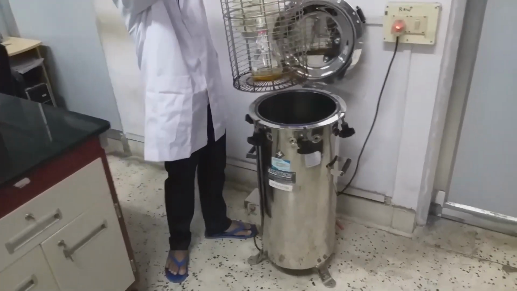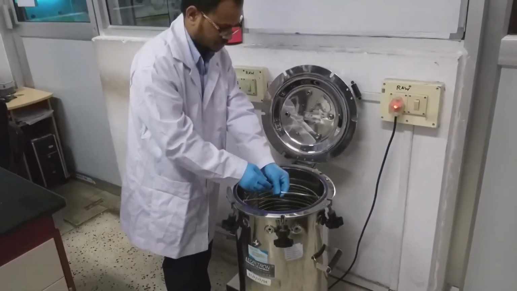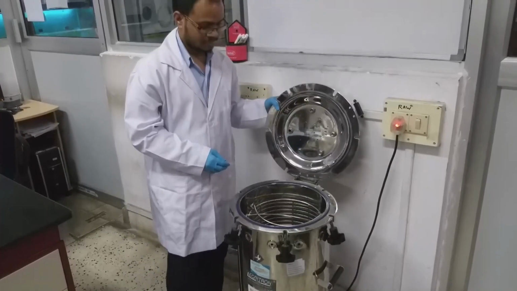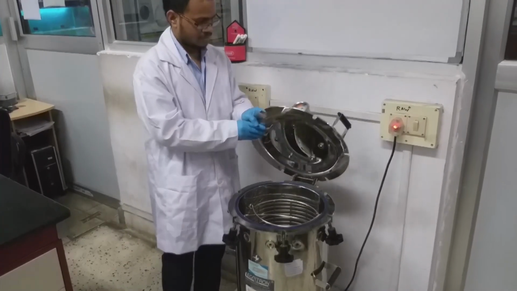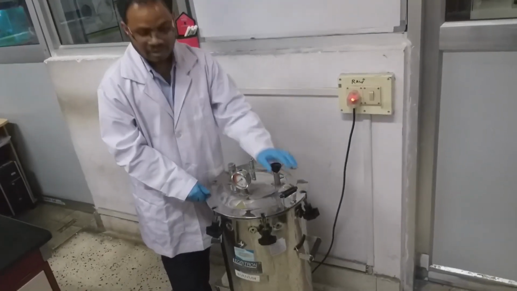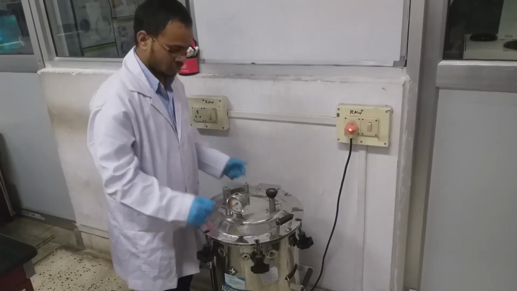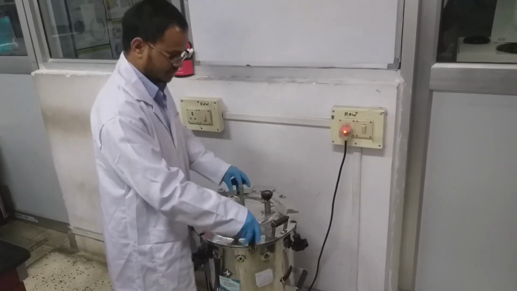Then keep this inside the autoclave. While closing the autoclave, make sure that you close in opposite directions.